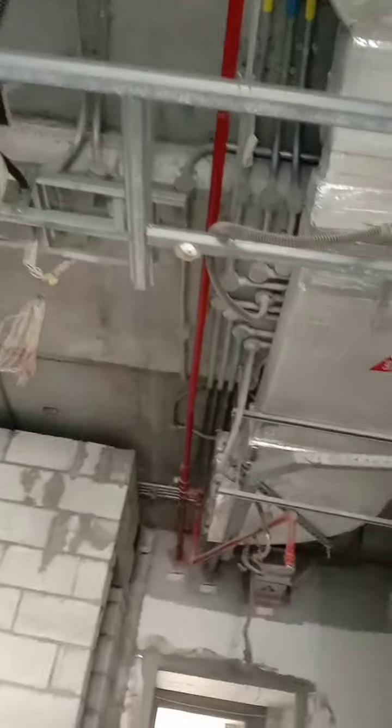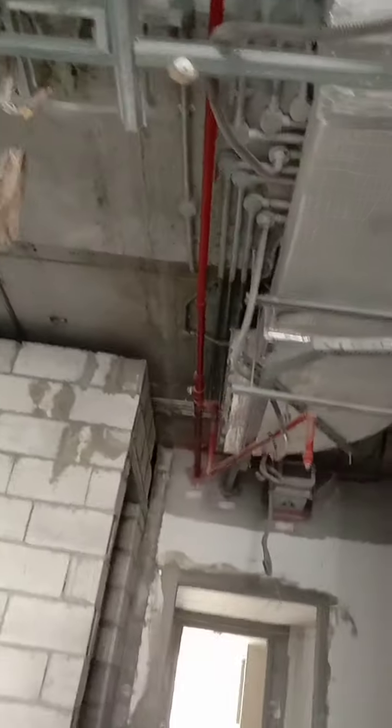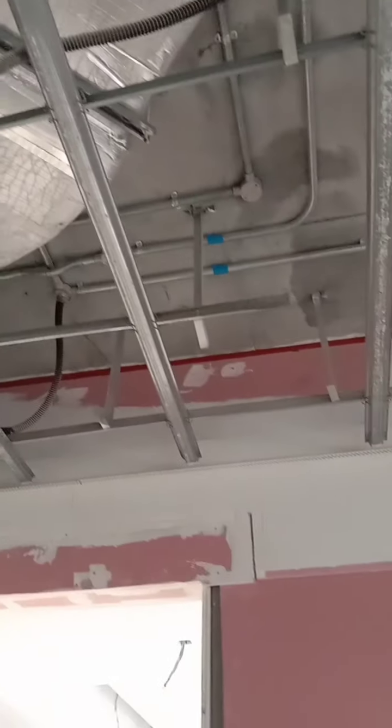So it's very important to understand all this. When we are giving clearance, we ensure that all the different services have been done, and we do the proper sign off to ensure that everything has been installed on site properly, which is very important.